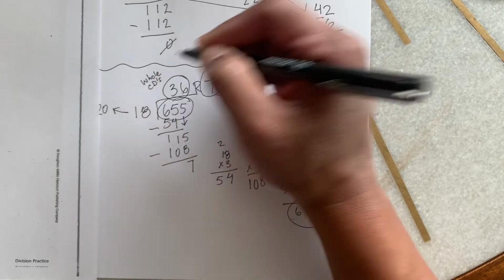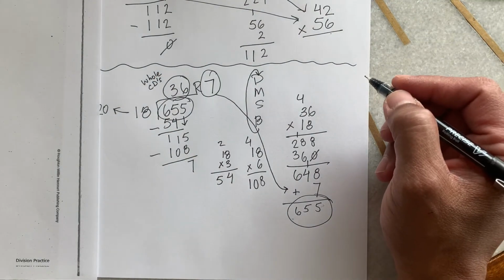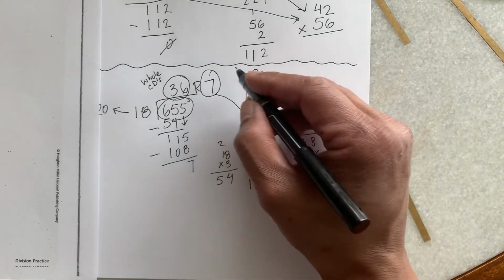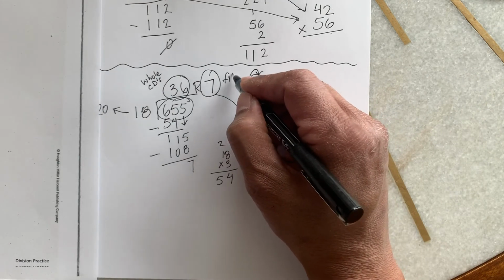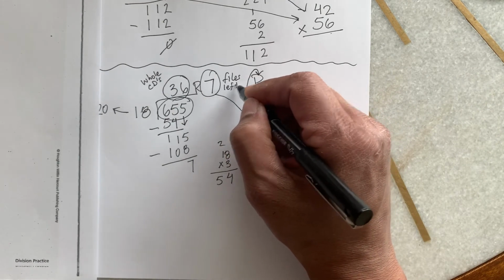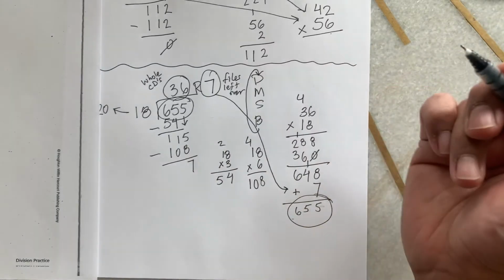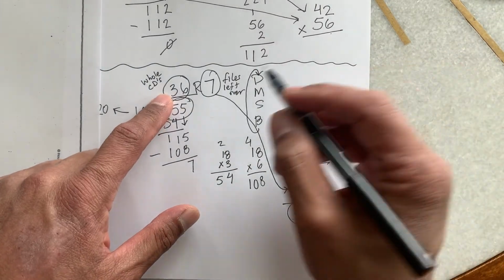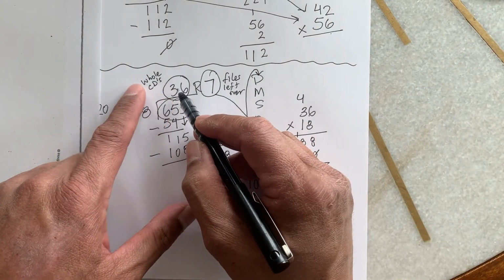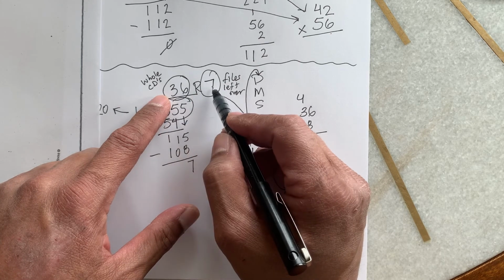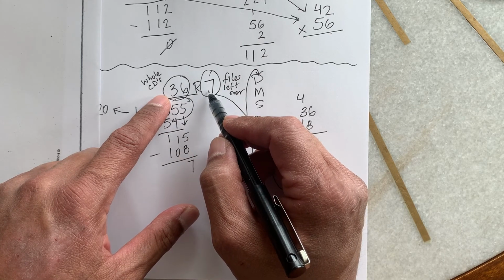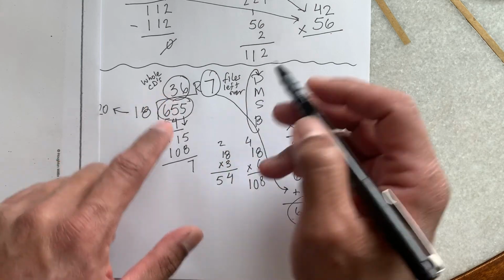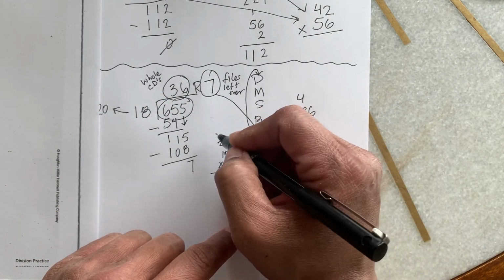Those are going to be filled because there's 18 files on each. But there's 7 files left over. So we have these 36 whole CDs that are filled, and then we have 7 extra files left over. We're not just going to throw those out. That means we're going to need one more CD.